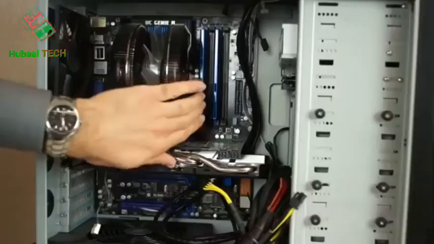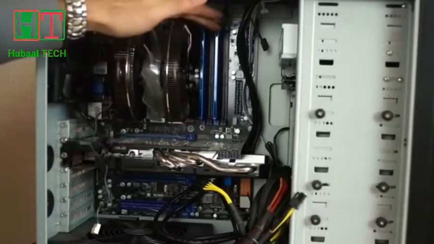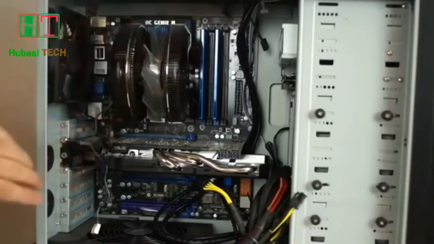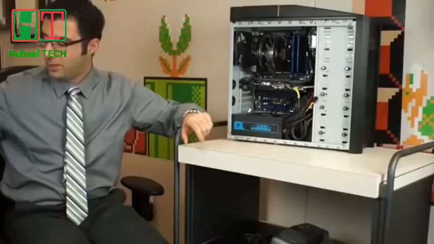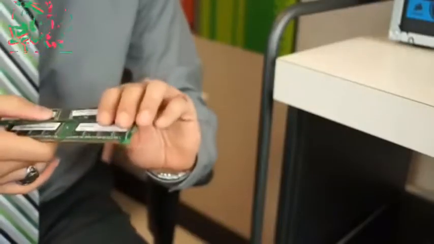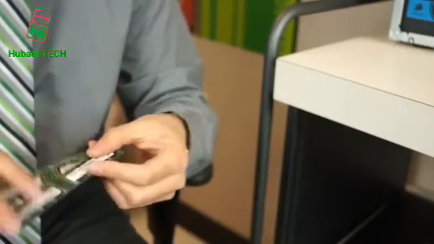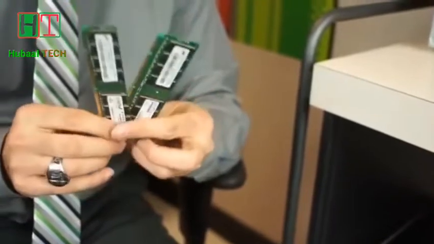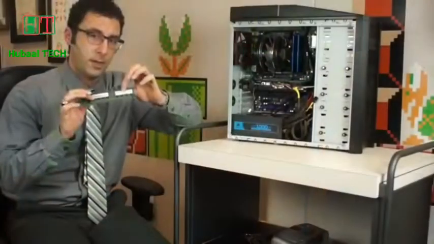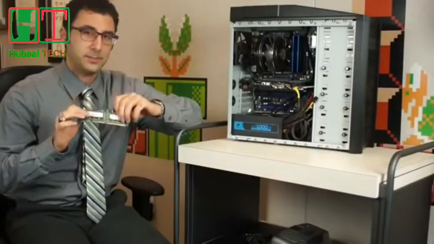RAM stands for Random Access Memory. We can see it in the example here. It's these two long blue chips right next to the heatsink. We can take a closer look at them right here. These are really old examples of RAM, but the concept still remains the same. Let's take a closer look at how this works.